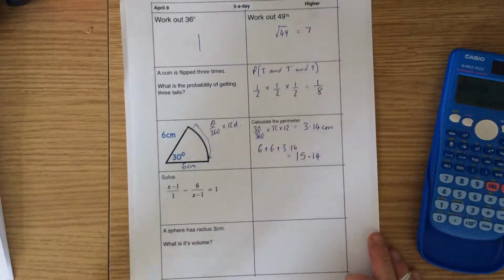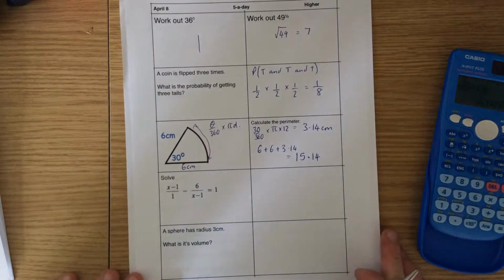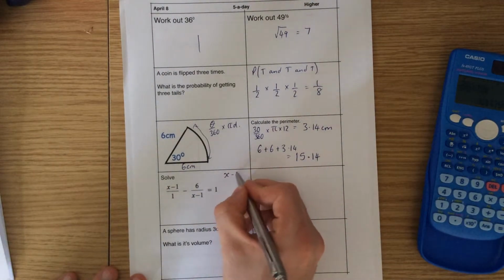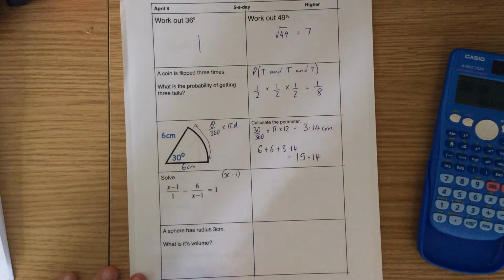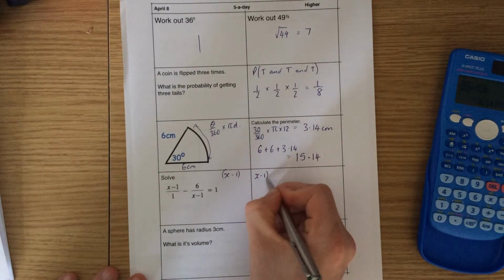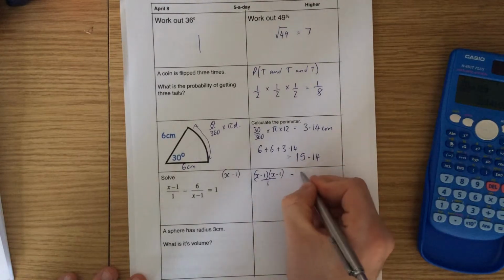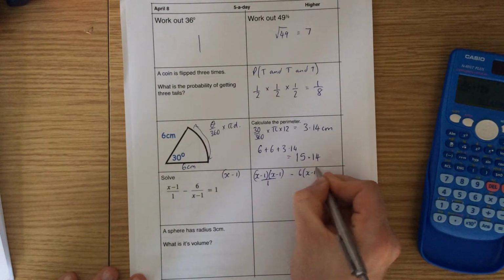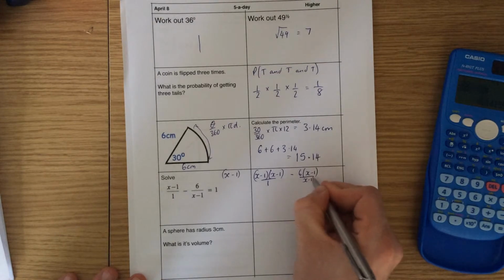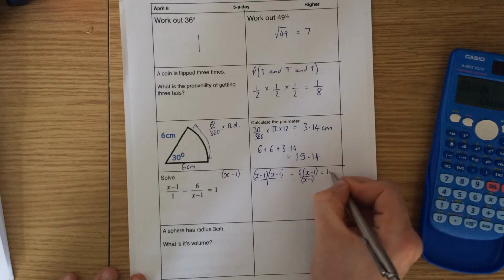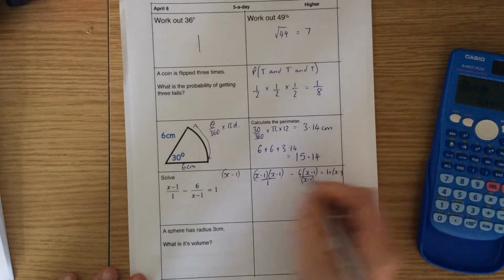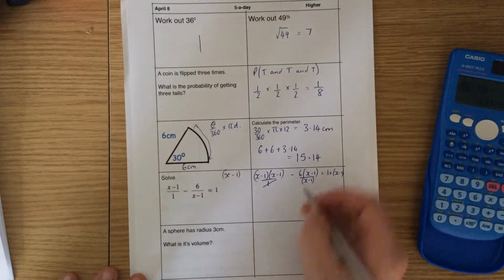Solve this equation. We need to get a common denominator. We need to find the common denominator, which will be x minus 1, and we need to times each part by that. So we're going to get x minus 1 times x minus 1 all divided by 1, minus 6 bracket x minus 1 divided by x minus 1, is equal to 1 times x minus 1. Now 1 doesn't need to be there.